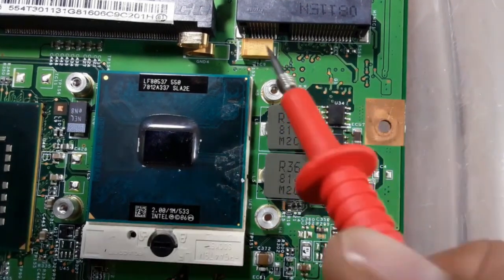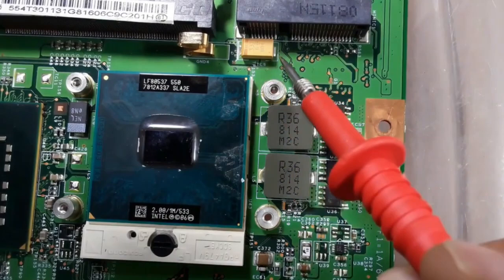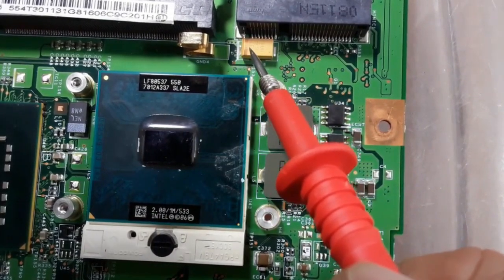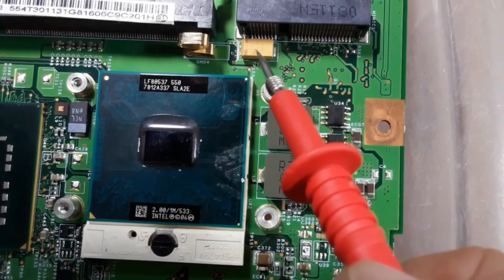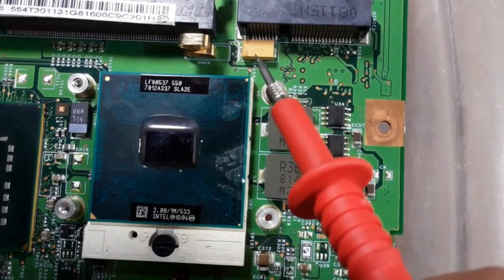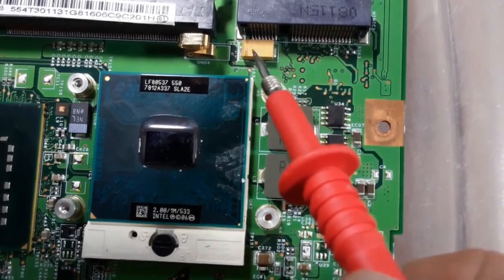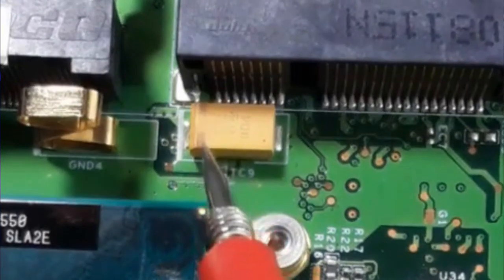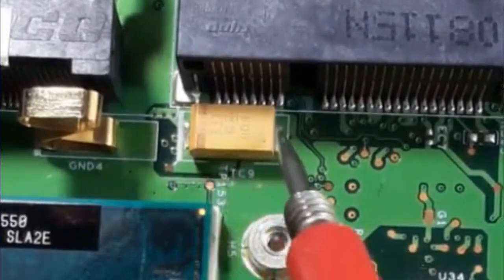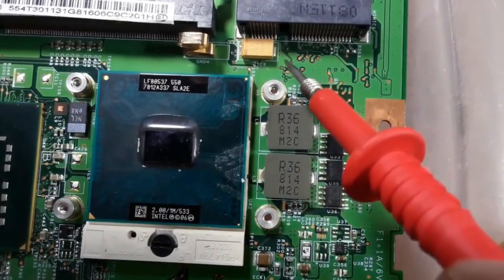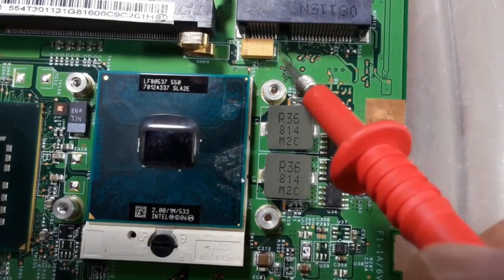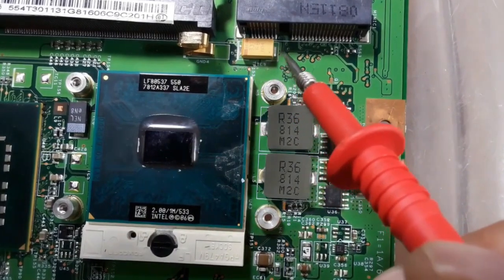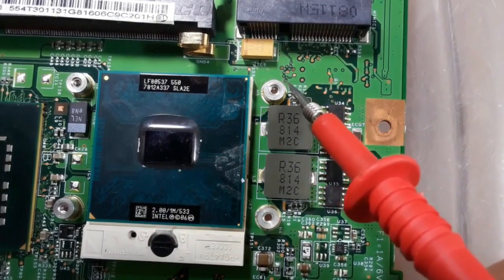So let's begin from this capacitor, as you can see. Here it seems we have the positive side, because this is a chemical capacitor. So here we have plus and minus. Why? Because we have this mark here and this line over here. So this is plus and this is minus. The minus of the capacitor is always connected to the ground, as you can see.